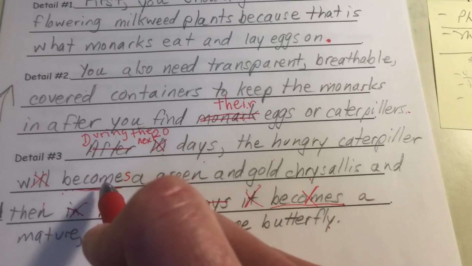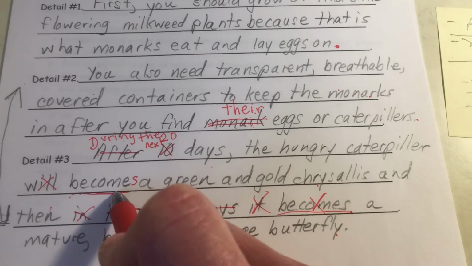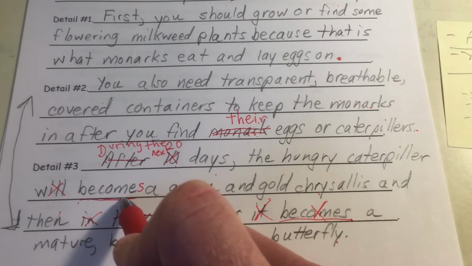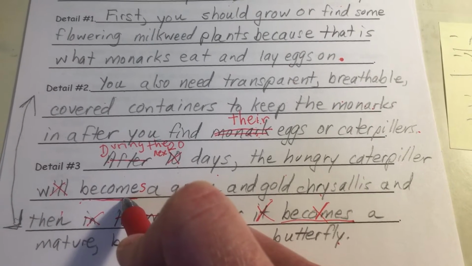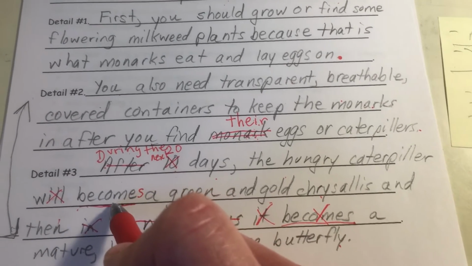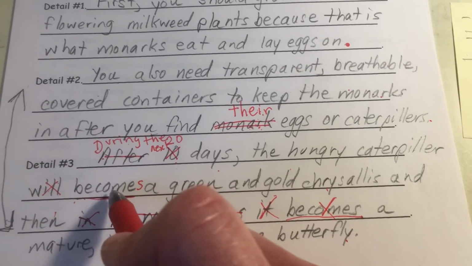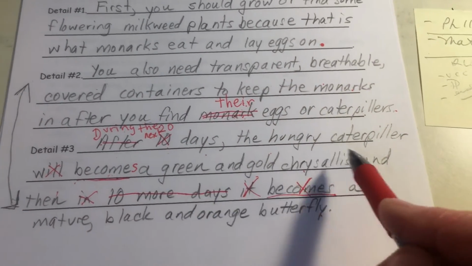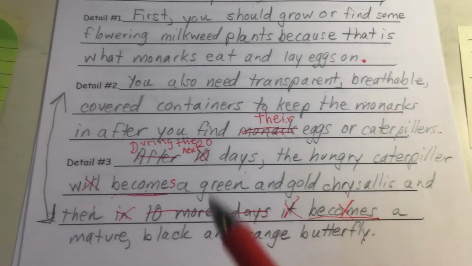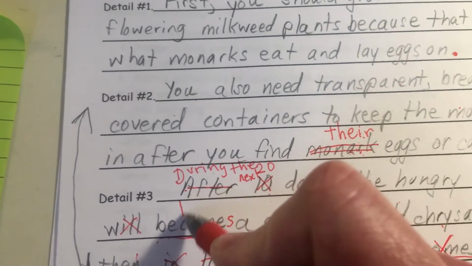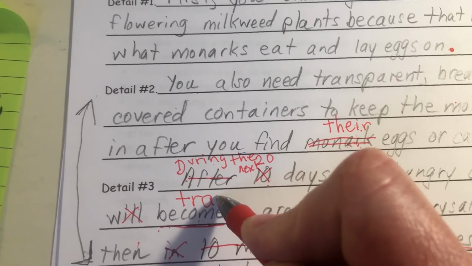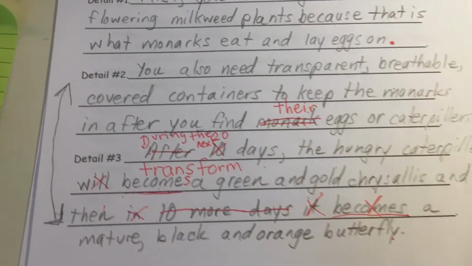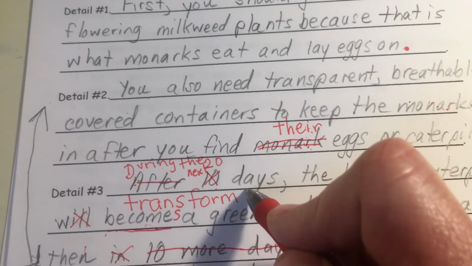And as I was thinking about this word becomes, I was thinking about a powerful muscle word that we've learned that is going to help people visualize the change. Because we're talking about change from a caterpillar to a chrysalis to a butterfly. And that is our muscle word transforms.